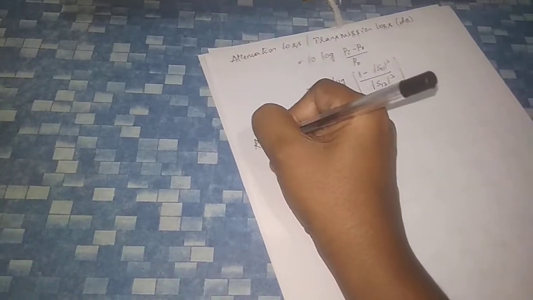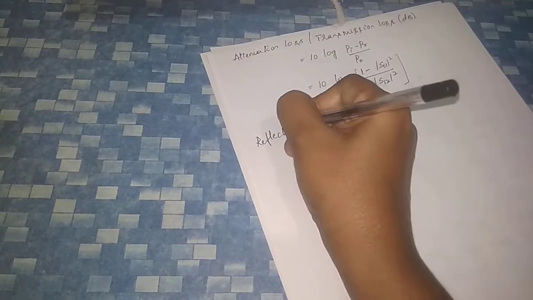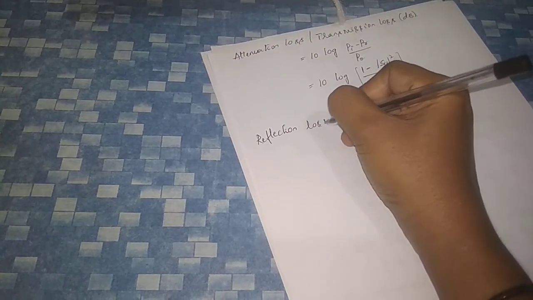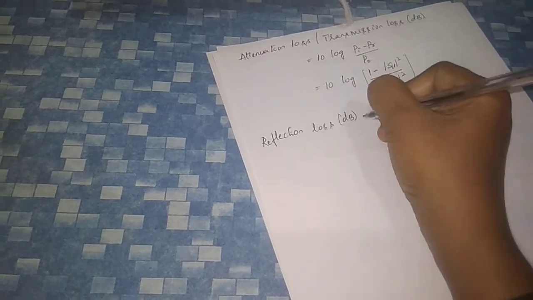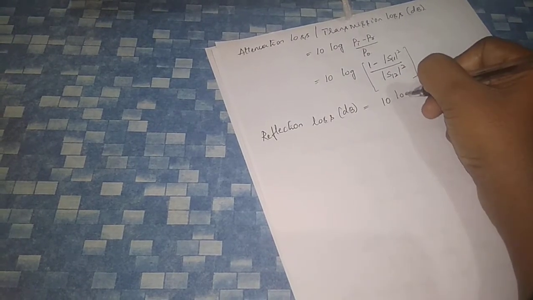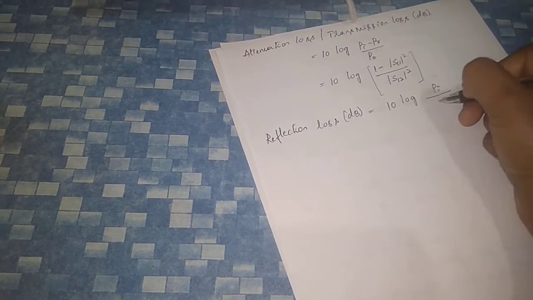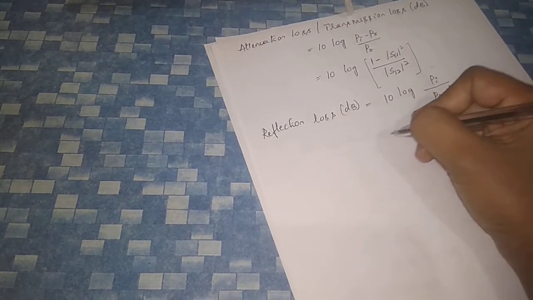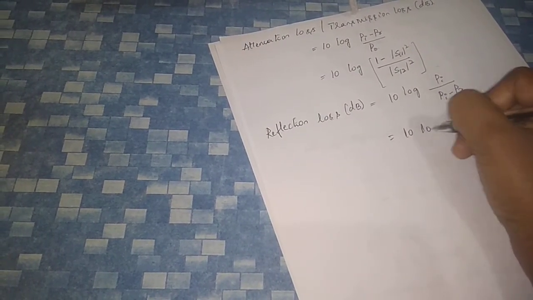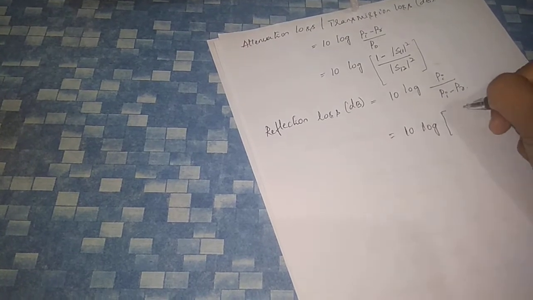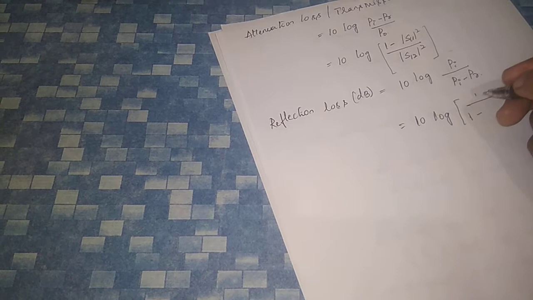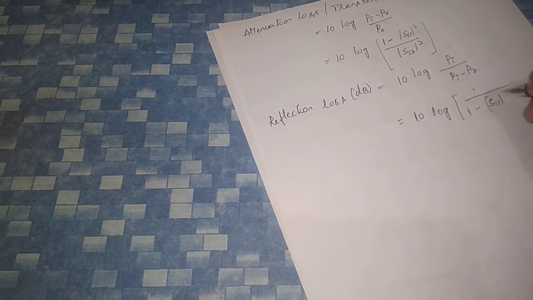Next you have reflection loss in dB, which will be equal to 10 log Pi divided by (Pi minus Pr). So this will be equal to 10 log of 1 divided by (1 minus S11 square).